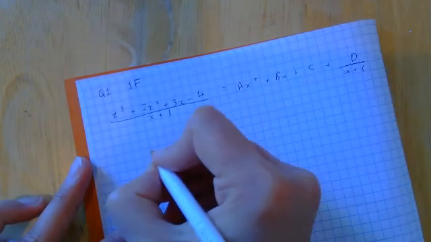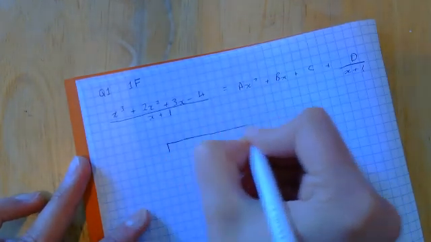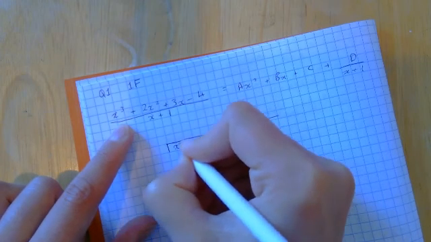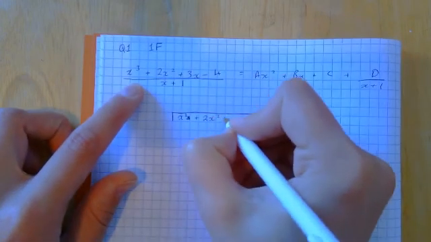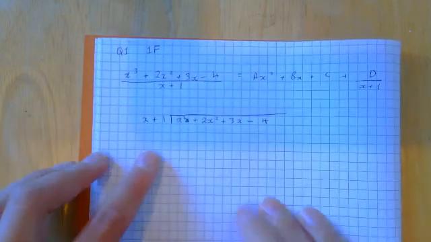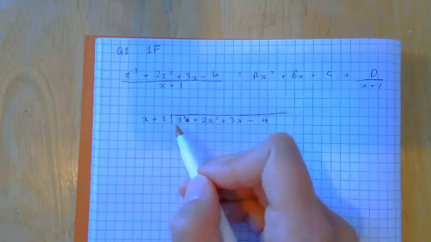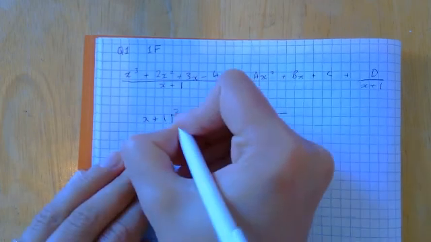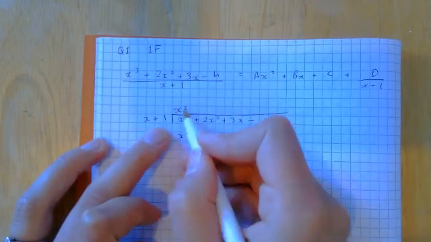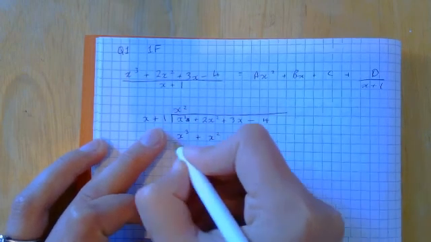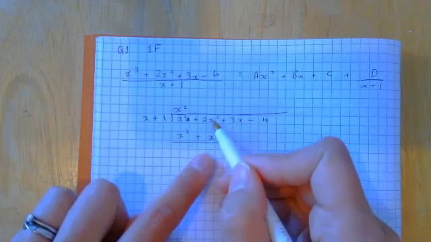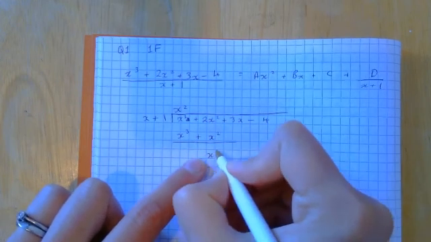Okay, so let's have a look. I need to do a division. I'm dividing this by that. Oh, I've rotated my book again, and that doesn't look like an x cubed. I'm dividing this by that. So I'm going to say, how many x's go into x cubed? Well, that's x squared. So I do x times x squared, which is x cubed, and 1 times x squared, which is just x squared. And then I'm going to take them away.